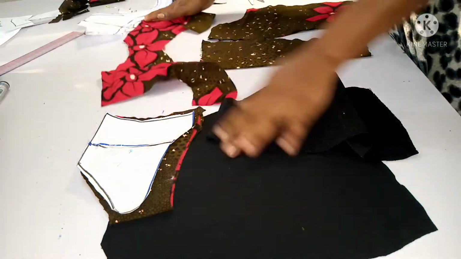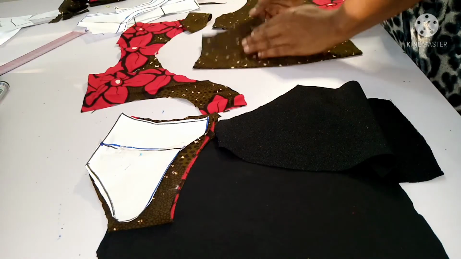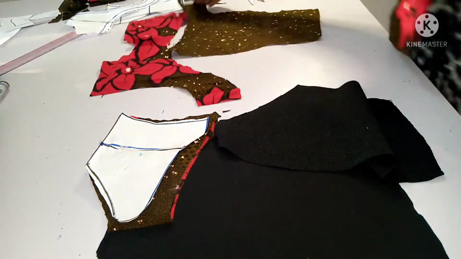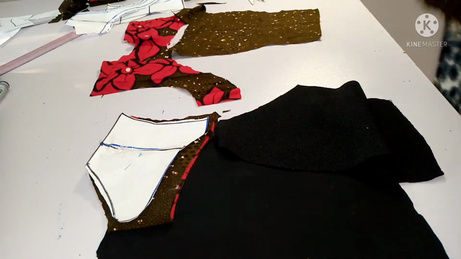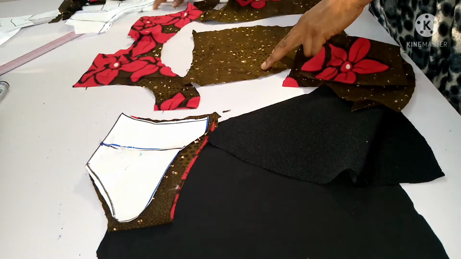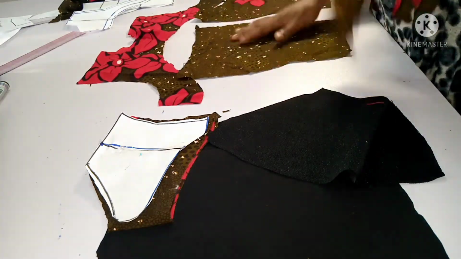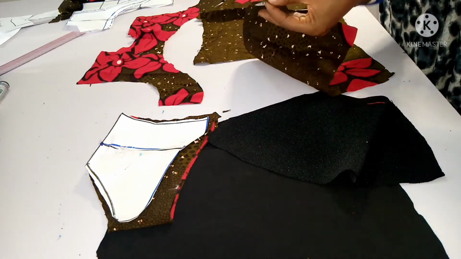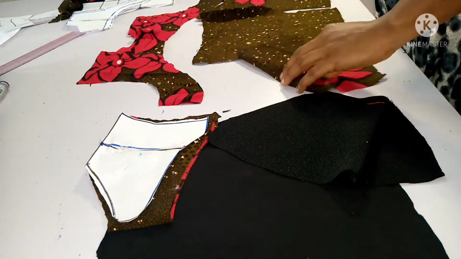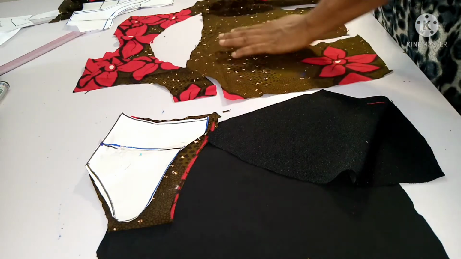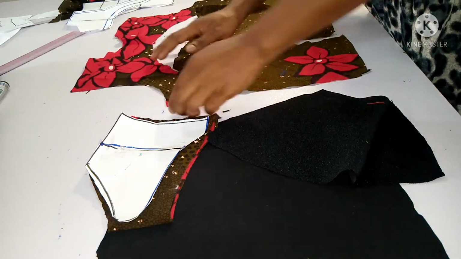Okay, so this is what I have for this one. This is the middle piece. I hope you guys can see. That's the middle piece, and this is the two side pieces. So I'm just using this fabric to illustrate to you guys. We're going to be sewing the two patterns so that we can see how it's going to turn out at the end of the day.